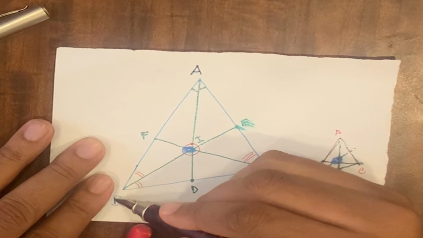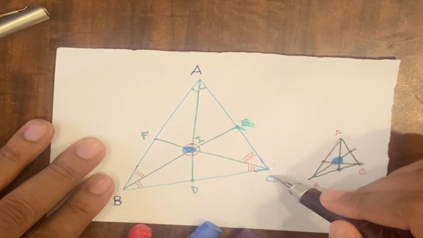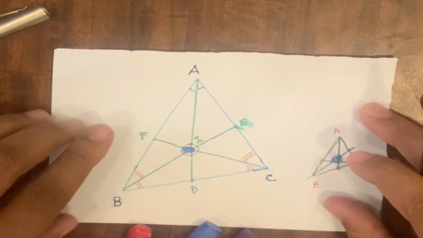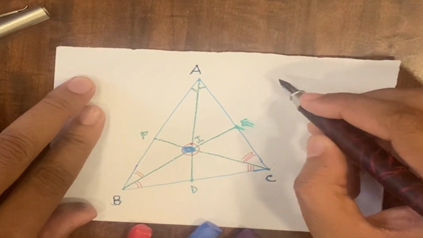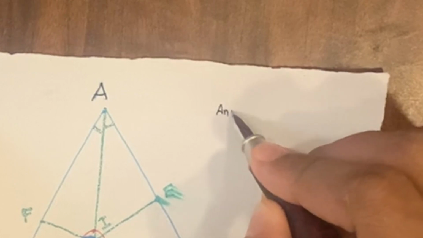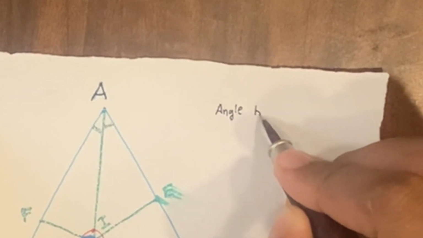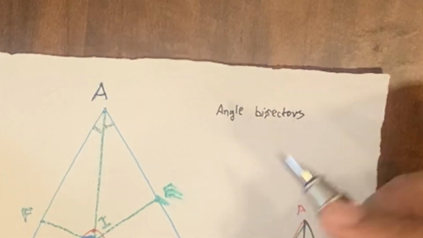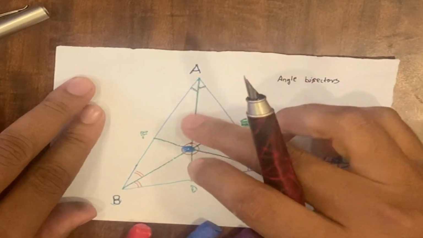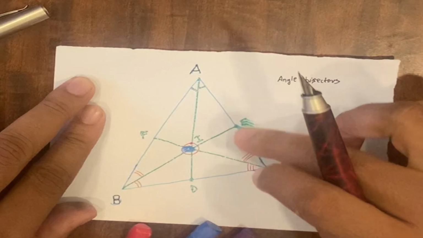Let's get started. So first, let me talk about a triangle ABC. So ABC is a triangle. Any triangle, it could be scalene, it could be isosceles, it could be equilateral. And we have drawn three angle bisectors of this particular triangle. So this is one, this is the other one, and this is the other one.